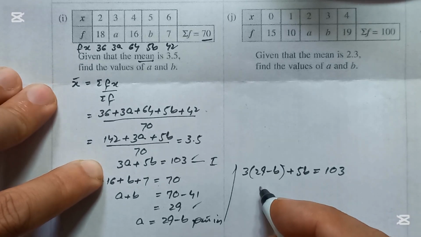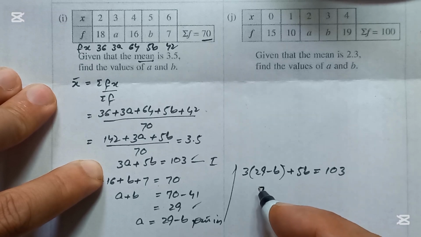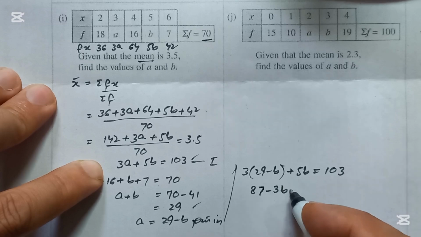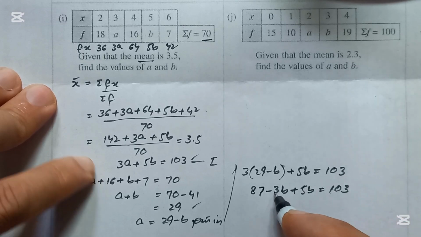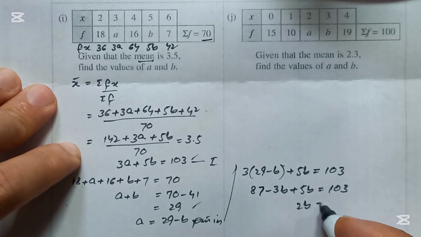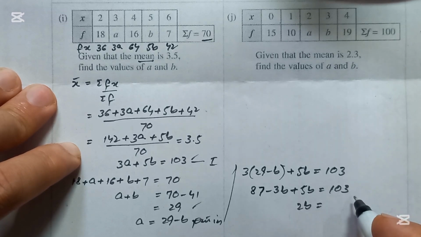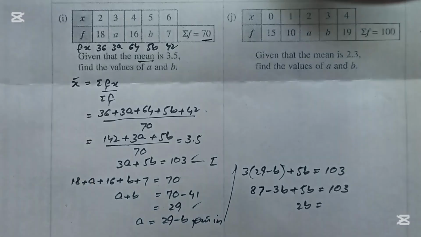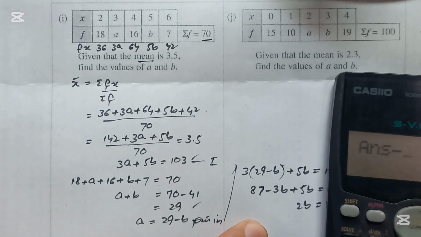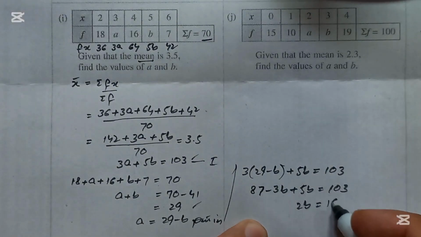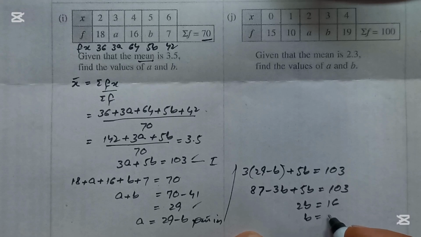Multiply it. 3 nines are 27 and 3 twos are 6, so 87 minus 3b plus 5b is equal to 103. This will be equal to 2b. 87 will be subtracted from it. So 103 minus 87 will be equal to 16. And from here b will be equal to 8.